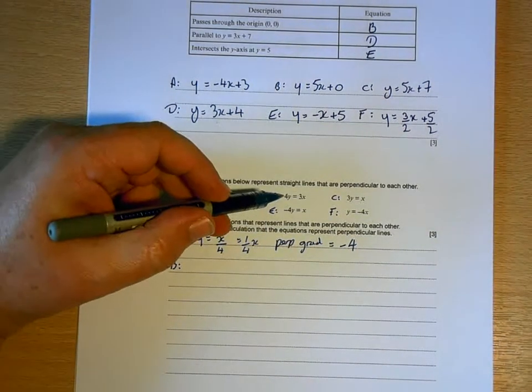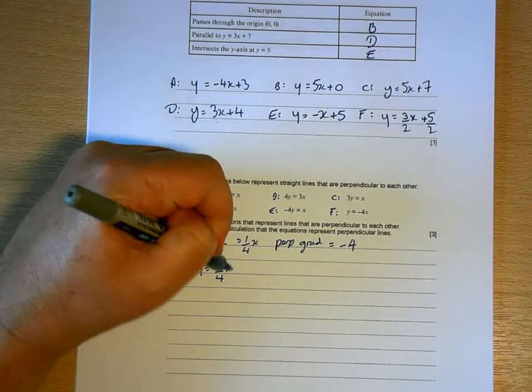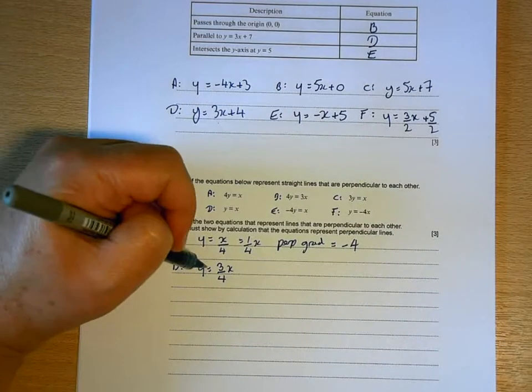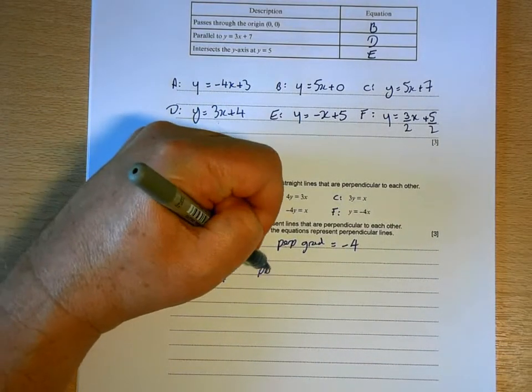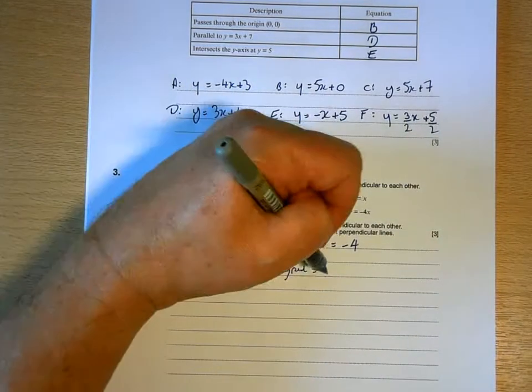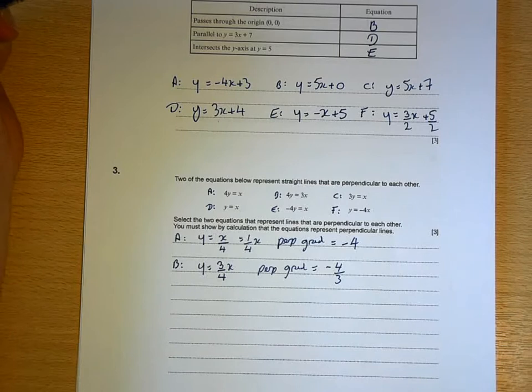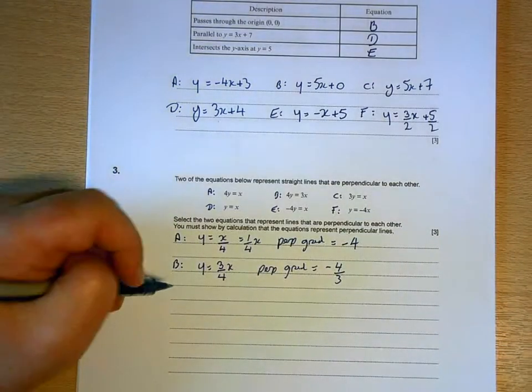For line B, that is y equals 3 quarters x. I have to divide by 4. So the perpendicular gradient for that one would be, change the sign, turn it upside down, negative 4/3.